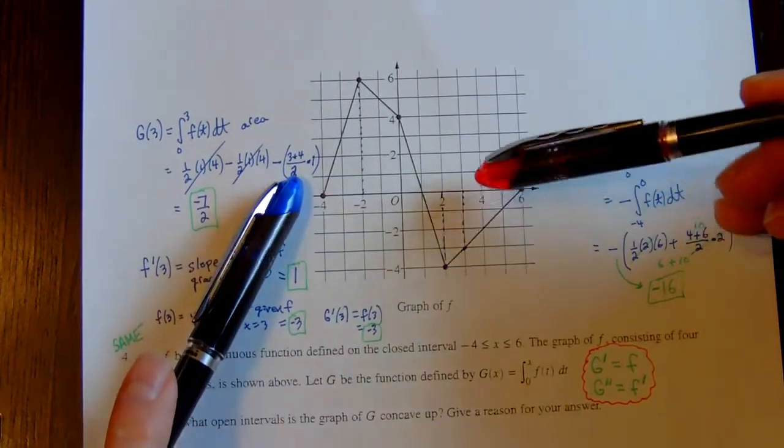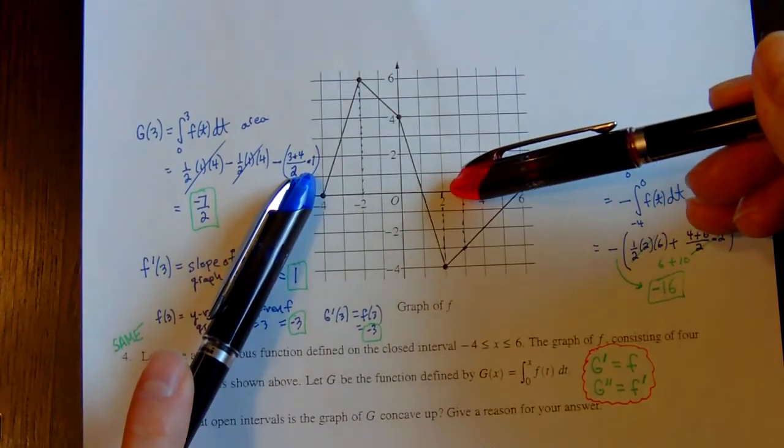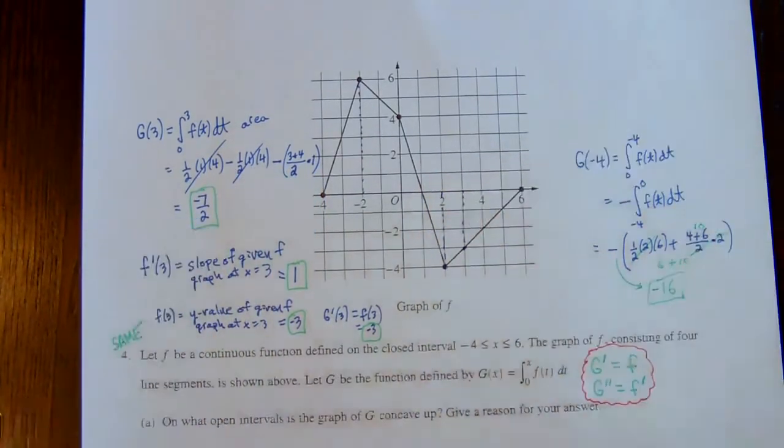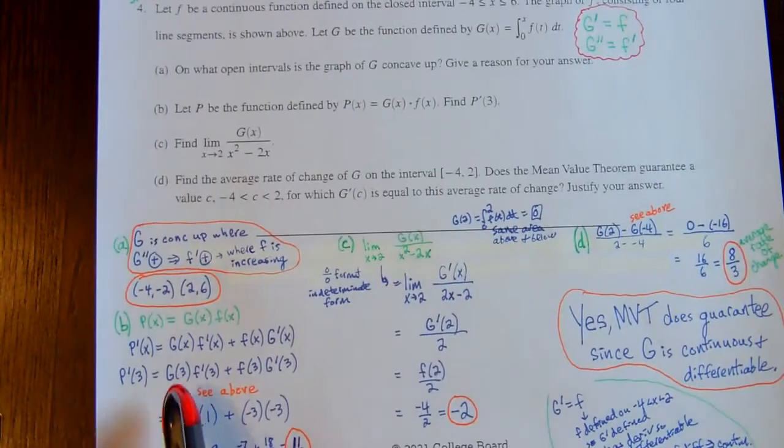So you average out the bases and then times it by the height, which is equivalent to 1. That was the 7/2, but then it was below. So it was a negative 7/2. So that's how I'm coming up with the G of 3.